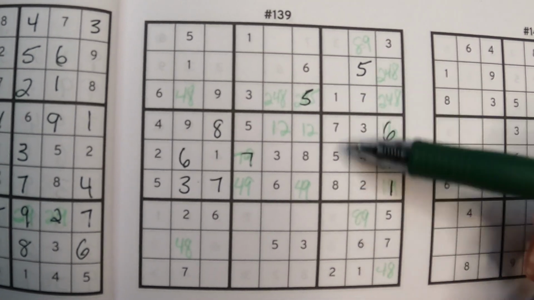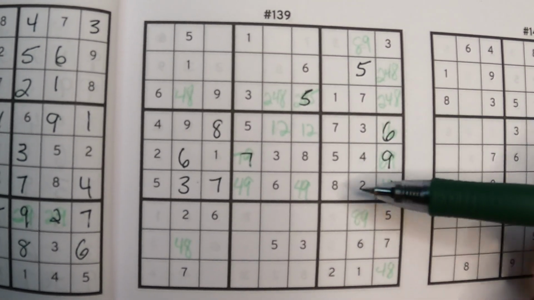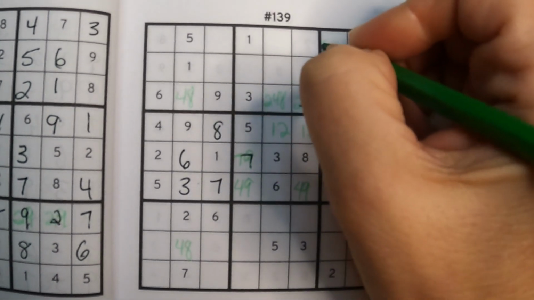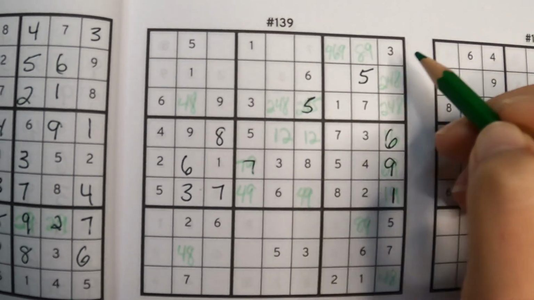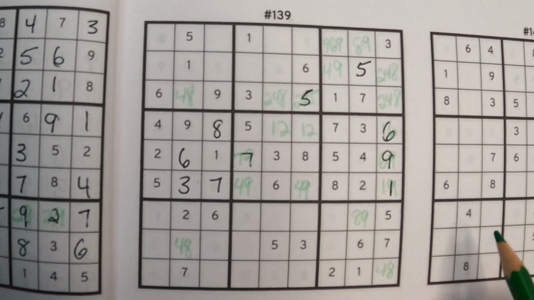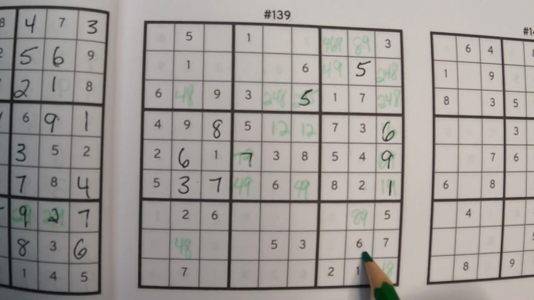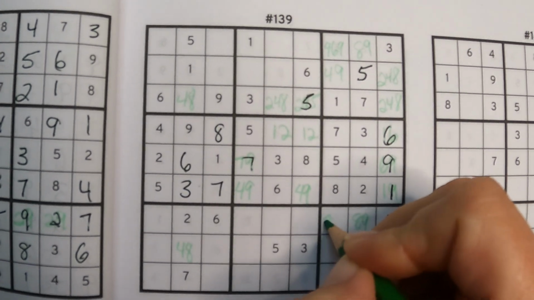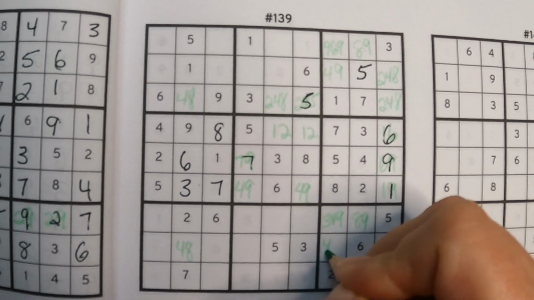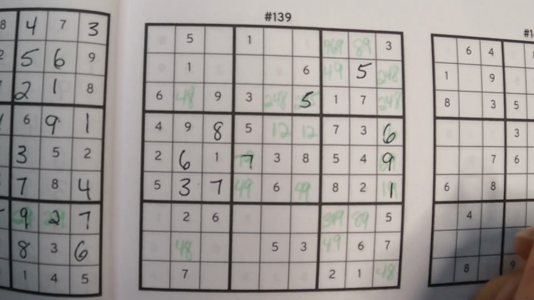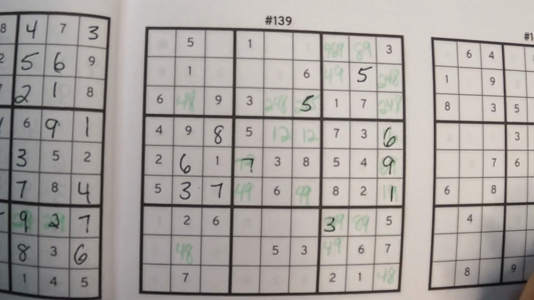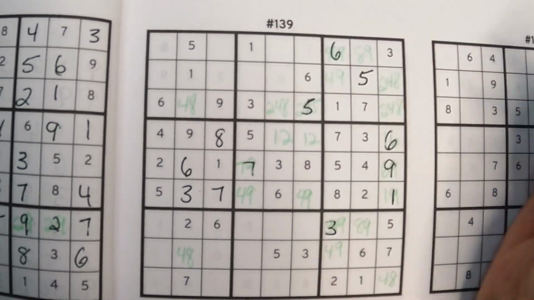If we look at this column, we've got 1, 2, we're missing 3, 4, 6, and 9. Got a 3 here, so 4, 6, 9. 3 and a 6 here, so 4, 9. Got the 6 here, so 3, 4, 9, and the 3 and the 6 here, so 4, 9. So the only place our 3 can be is here, and the only place our 6 can be is here.